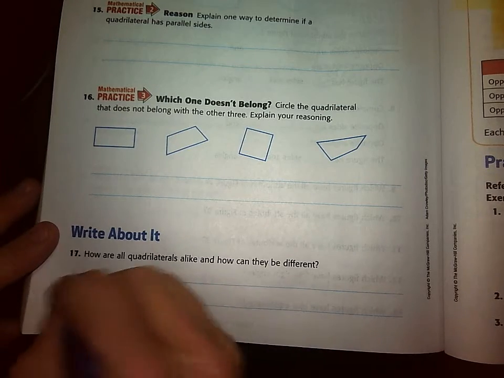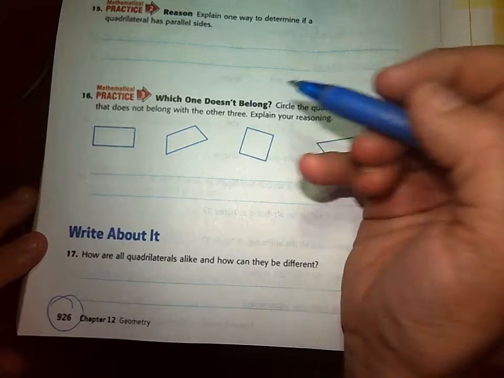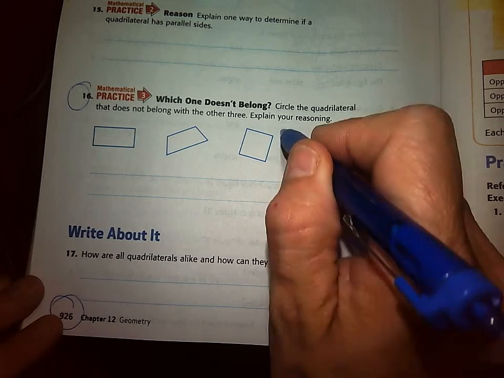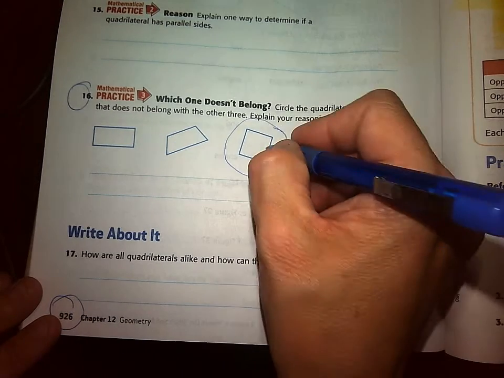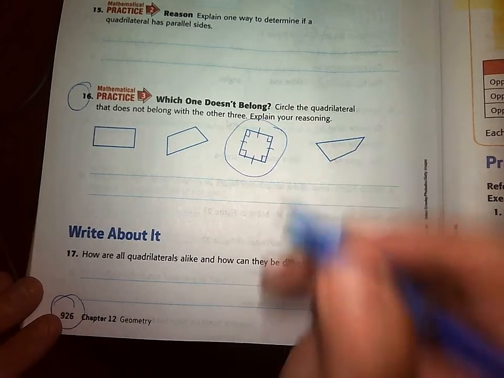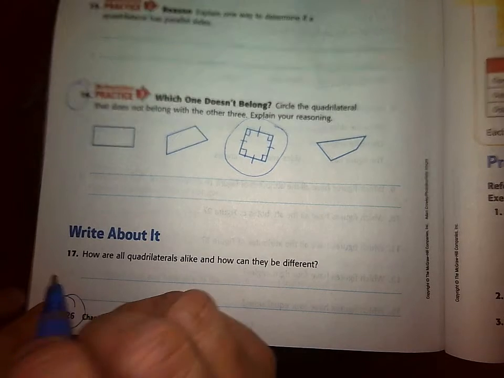So let's finish off with page 926, the last page of this lesson, and we'll do 16, which one doesn't belong. Circle the quadrilateral that doesn't belong with the other 3. Explain your reasoning. So there's different things you could say here, as long as you explain why they're different. But I'm going to say this one doesn't belong because it is a regular quadrilateral. It has the same sides and the same angles, congruent sides and congruent angles.